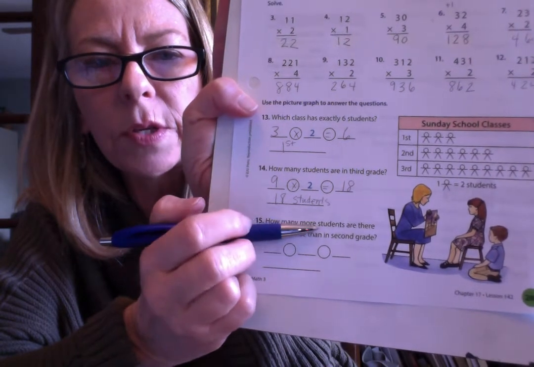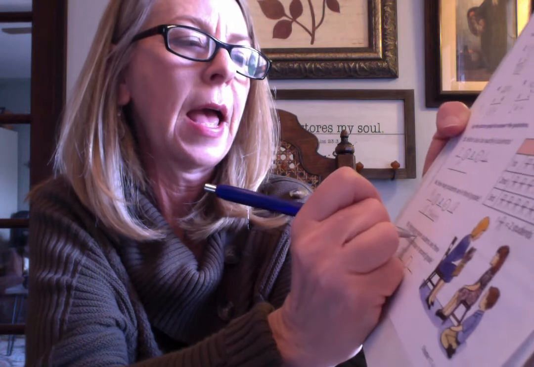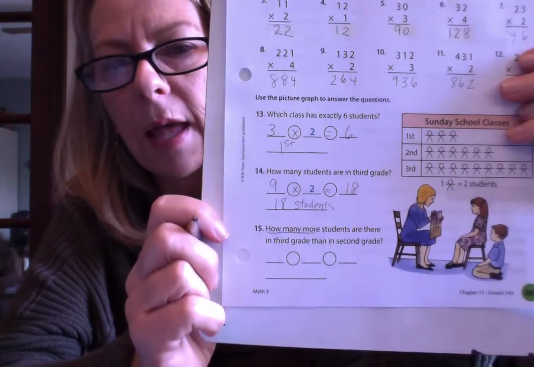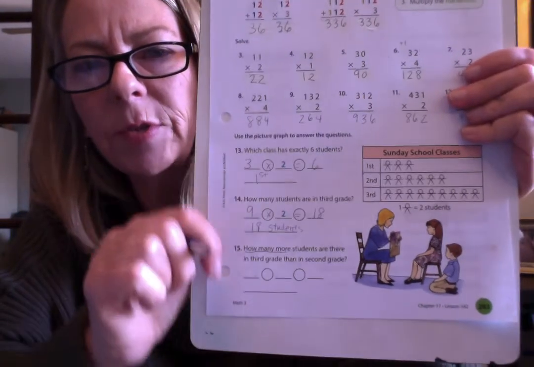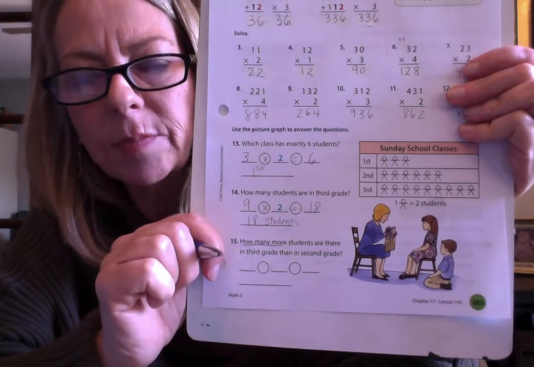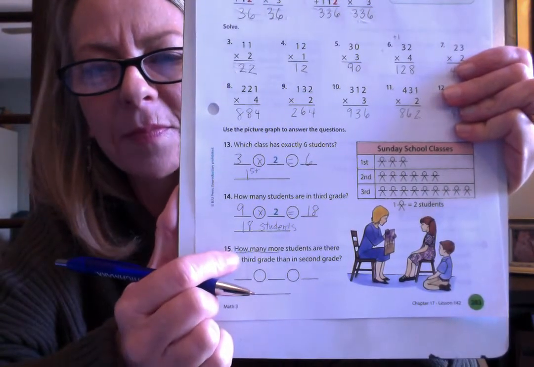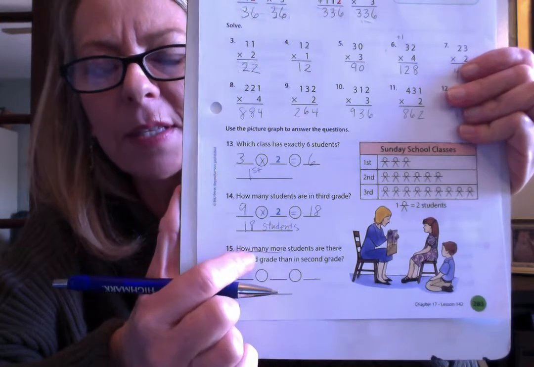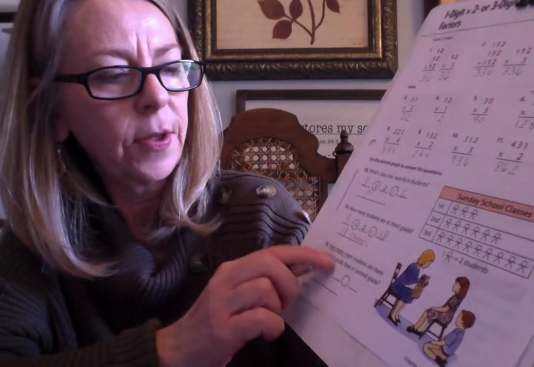Okay, last question here. How many more students are there in 3rd grade than in 2nd grade? Here is our key right here. How many more? How many more? What do those words represent? What kind of operations should we use? If I'm trying to find out how many more, what operation would I use? Addition, subtraction, multiplication, division? How many more? Okay, these words help us to think about subtraction.